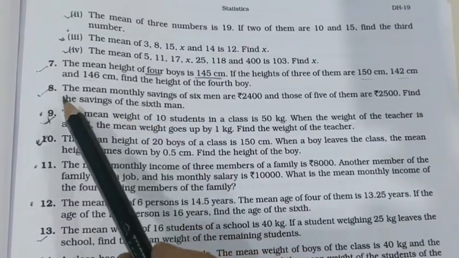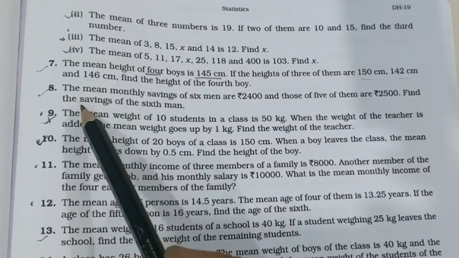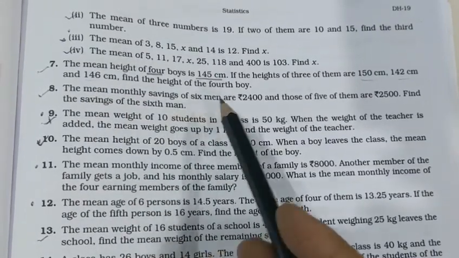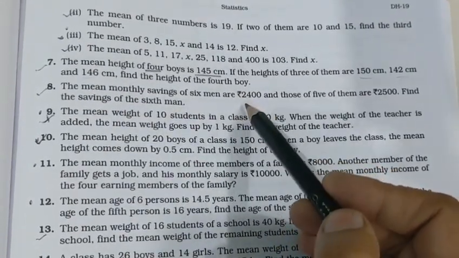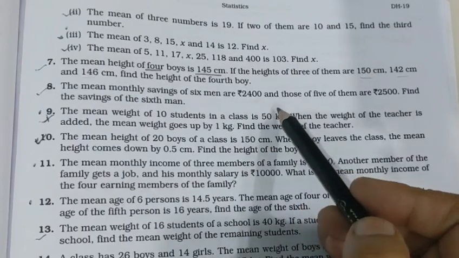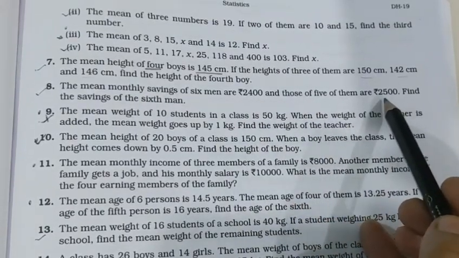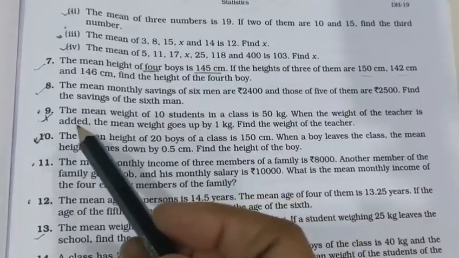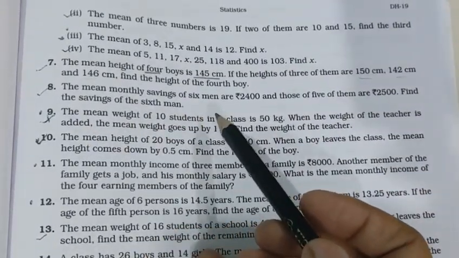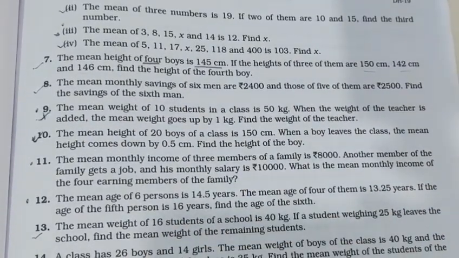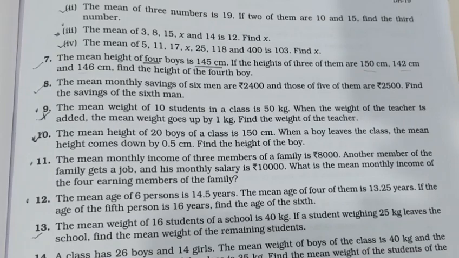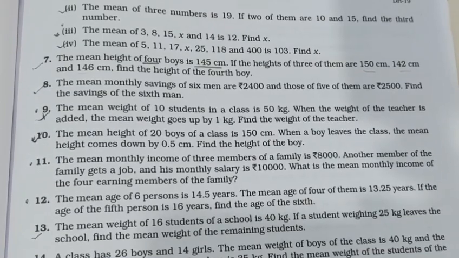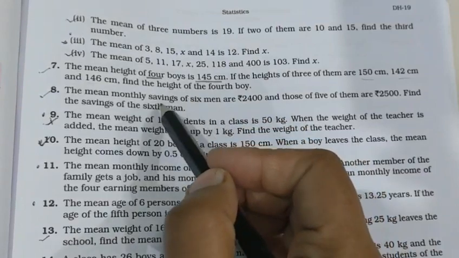So let's move to question number 8 so that it's more clear. The mean monthly saving of 6 men is rupees 2,400 and that of 5 of them is 2,500. Find the saving of the 6th man. So how will you start? Any idea, children? Let's try to go in deep.